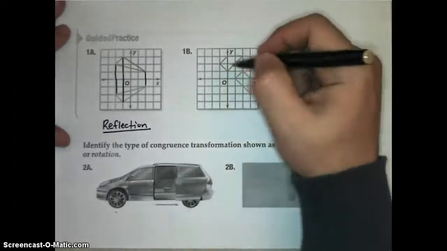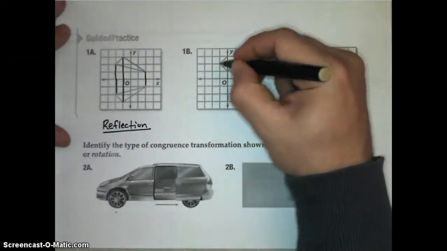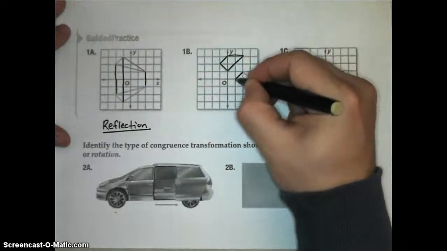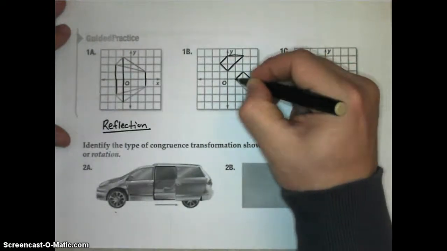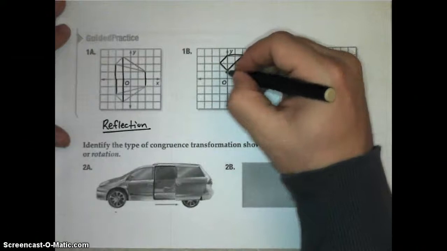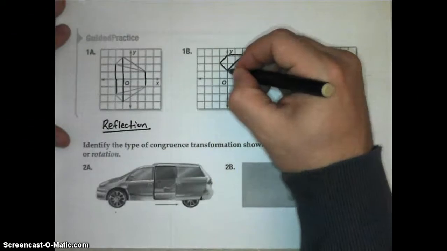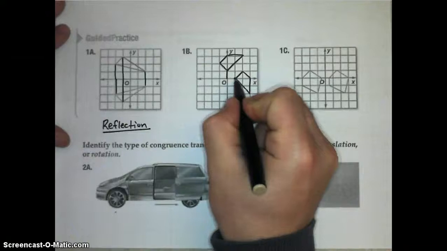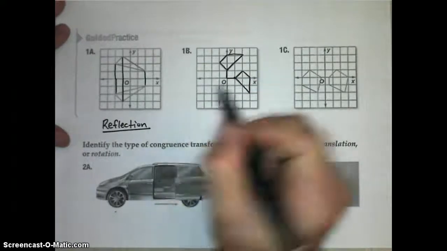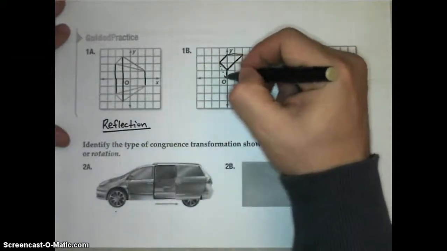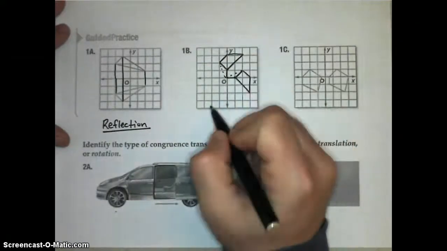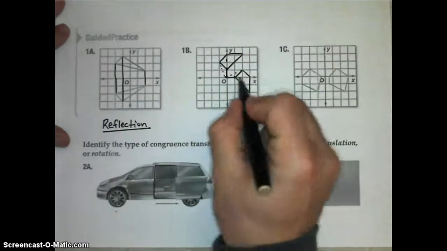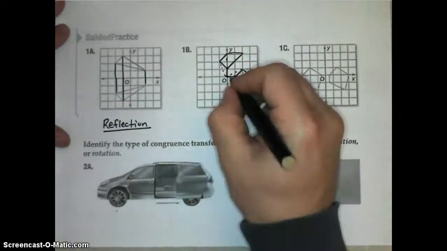On part B, you'll notice that we have this figure, and it appears as though every vertex of this figure is the same distance from its counterpart in the other figure from the origin. Okay, if I wanted to compare distances from origin to these points, I could. And so this is a rotation around the origin.